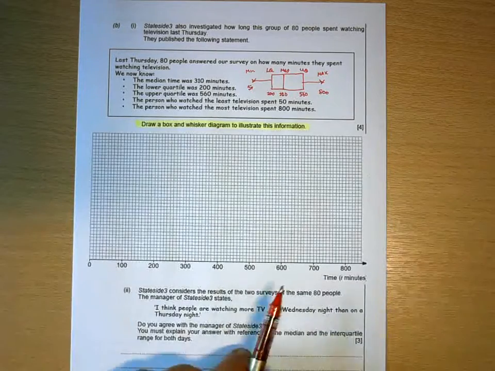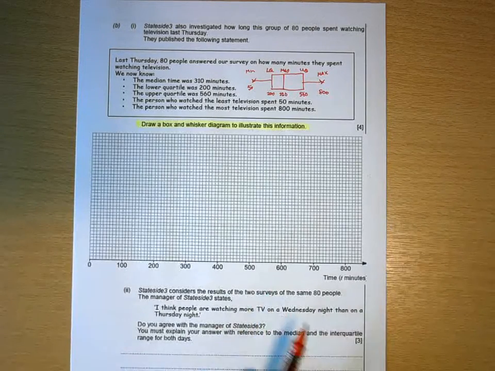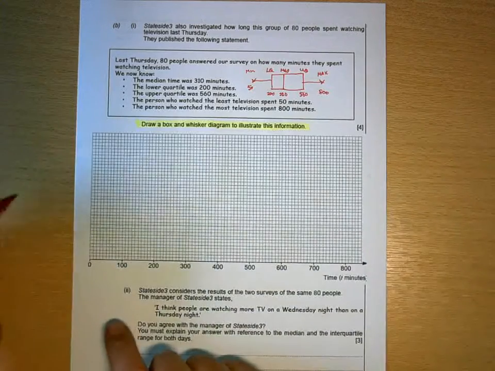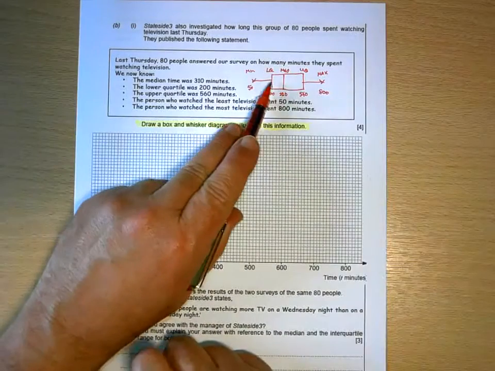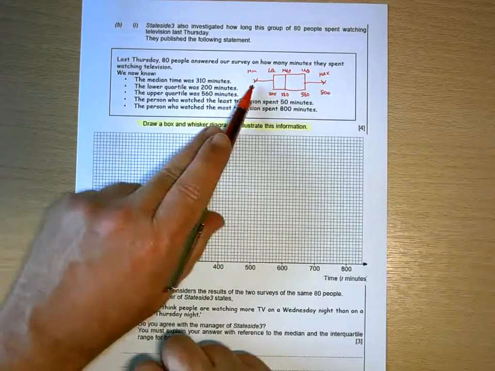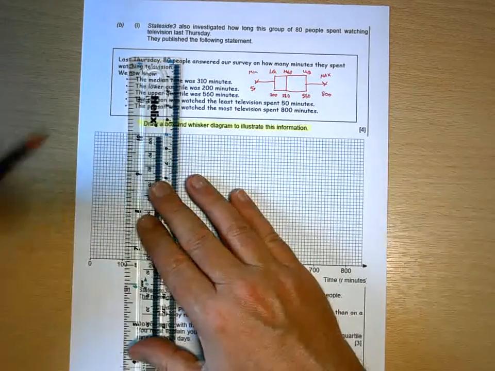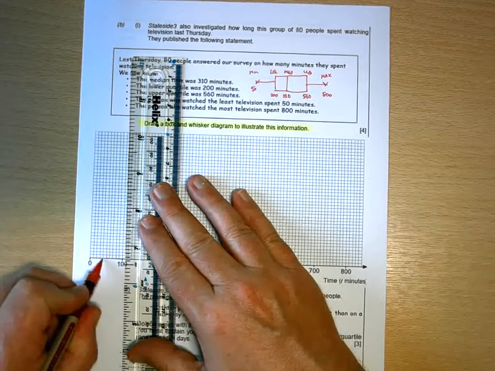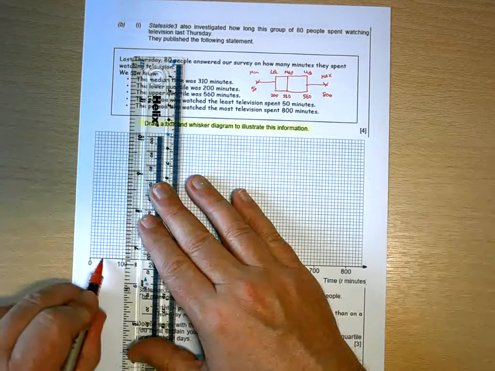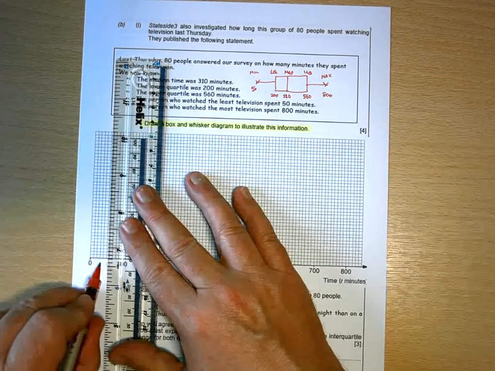So that's a little sketch of what we need to produce, and here's the paper for us to produce it on. And in this particular question they've given us a scale. Sometimes it's blank and we've got to work out what the scale is. So this is a little bit easier. If we just put on our boundary points there, the first one is the minimum at 50. So 10, 20, 30, 40, 50 is there.